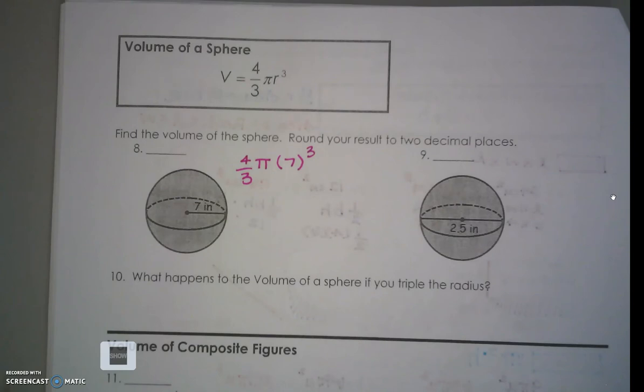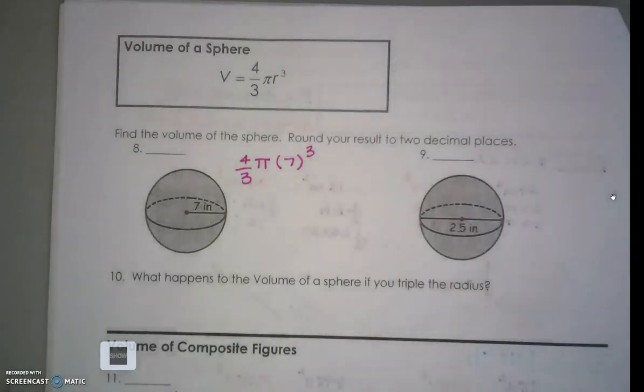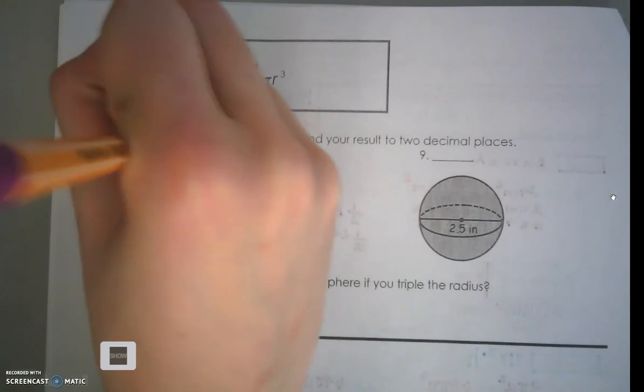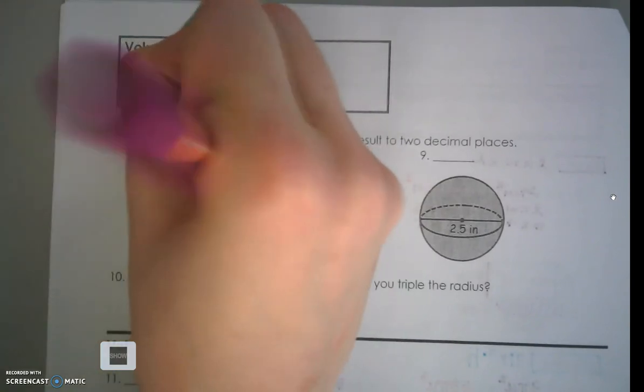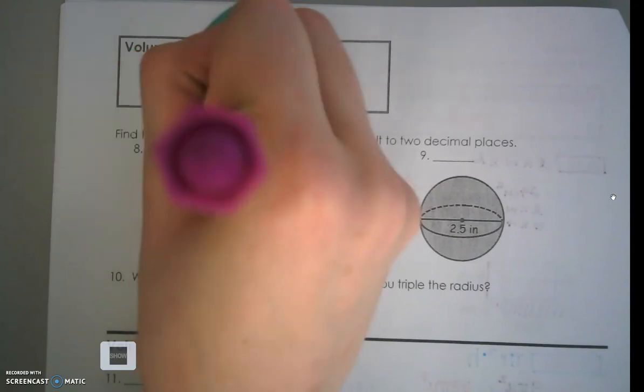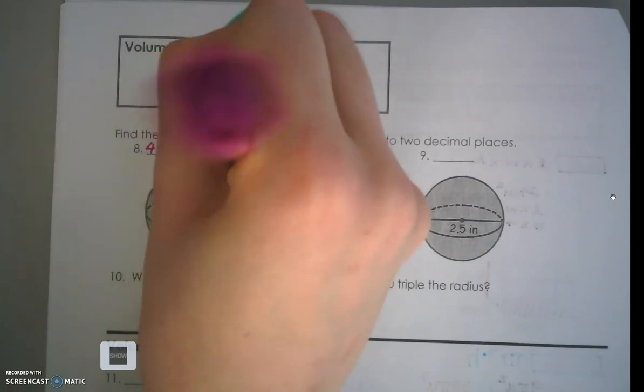So if you put this in your calculator, you're going to find that you get a decimal, and they want us to round to 2 decimal places. And so that would be 457.33. We cannot forget about the pi, and my units are inches cubed.